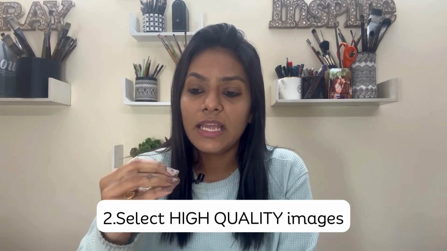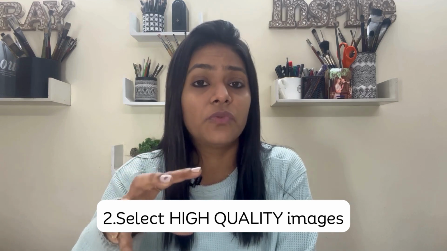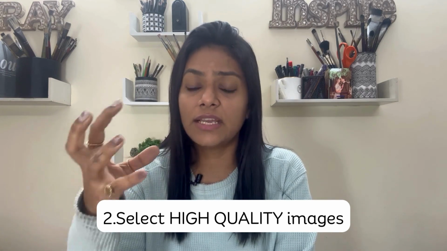Okay, coming to the very second point, image clarity. Okay, select references which have good clarity. If you're somebody who's working on realistic sketches, it is hands down a must have that you have good pictures, high resolution pictures, well lit pictures, clear pictures.